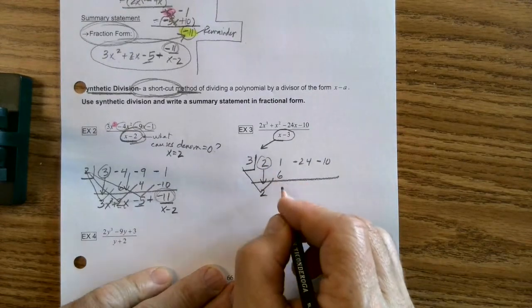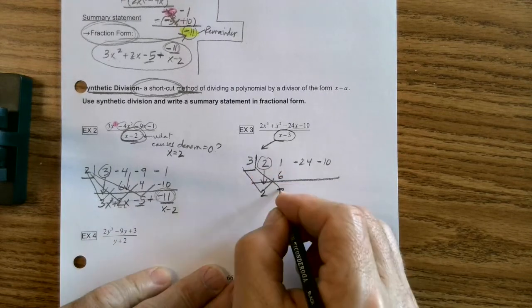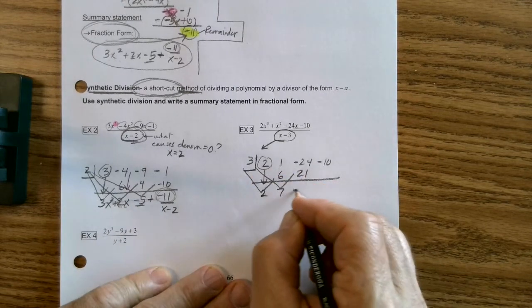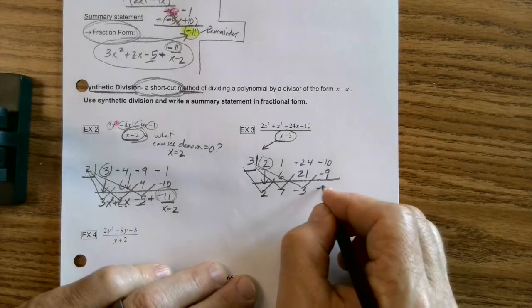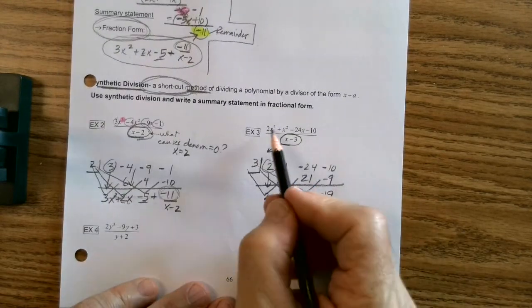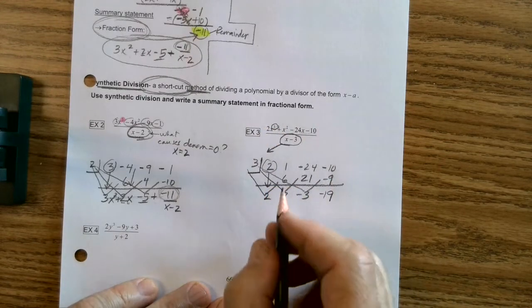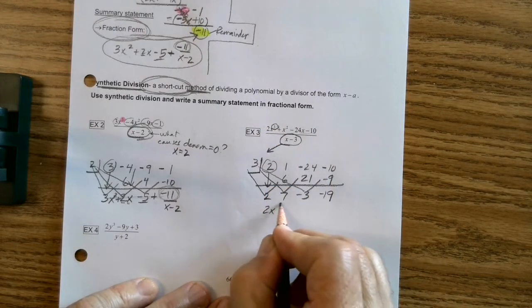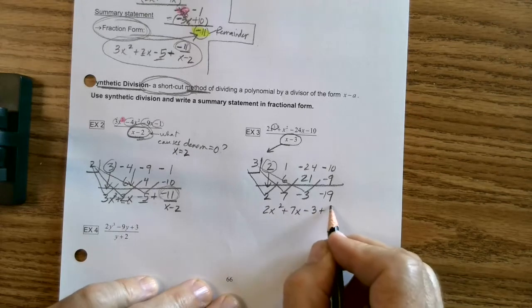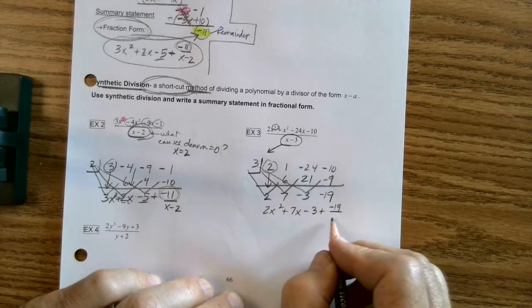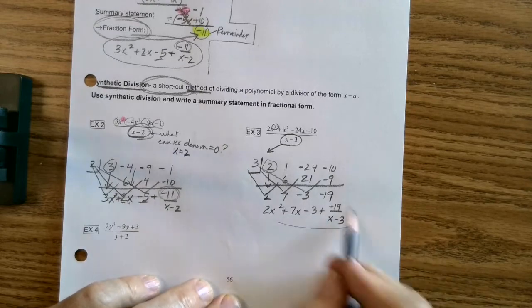So it's 6. You always add 7. And you multiply, 21, add. Multiply, then you add negative 19. What do I do with this? Find the highest power, and I drop down 1. So it's 2x squared plus 7x minus 3 plus negative 19 all over x minus 3. And there's my answer.